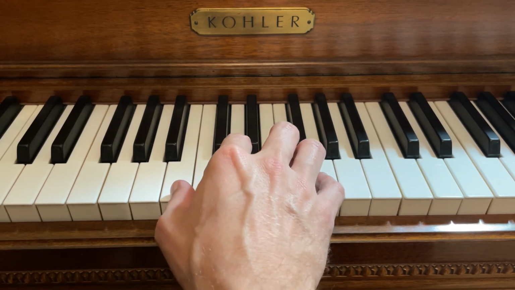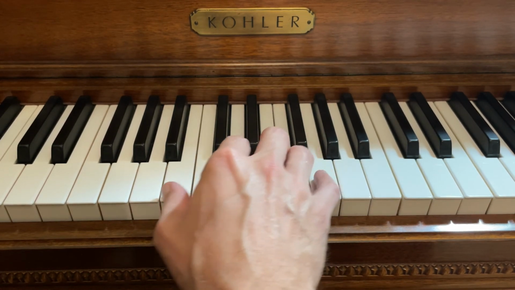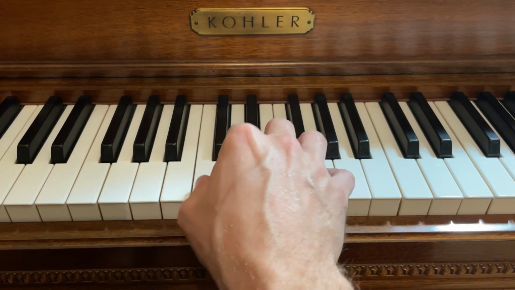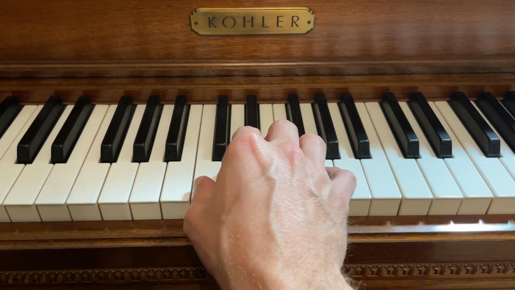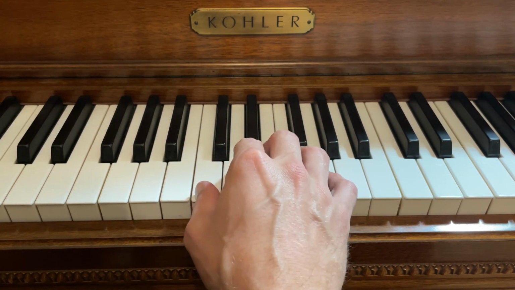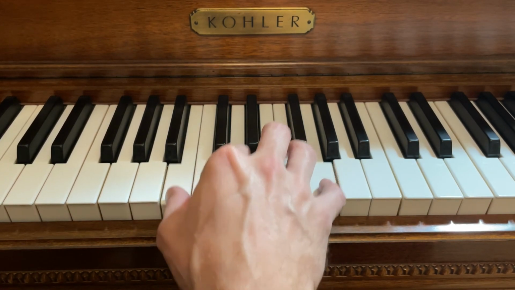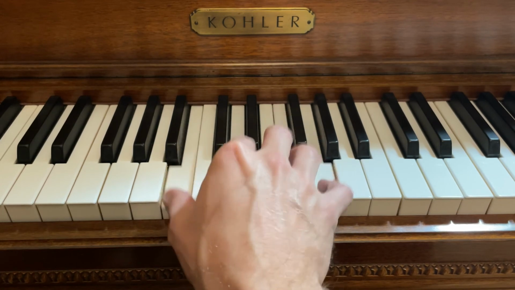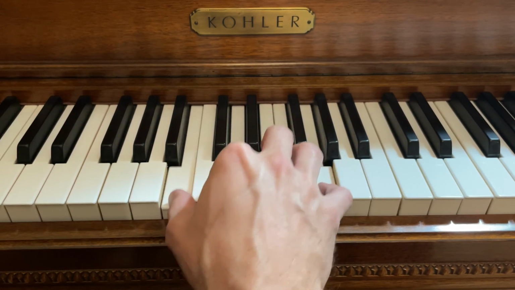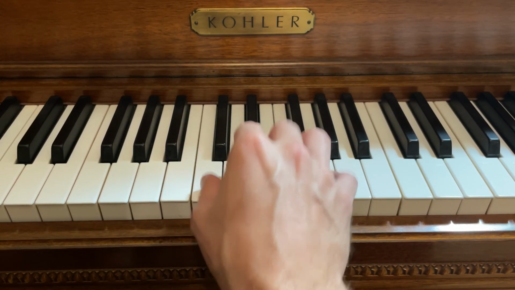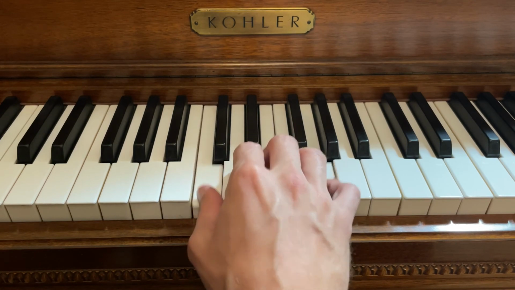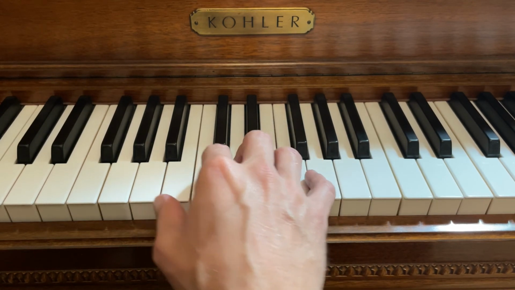So if we take the 5 and the 1, or the 2-5-1, we've really covered a lot of our possibilities in music. So, for example, we could do just a 5 and 1. Got a lot that we can do there.